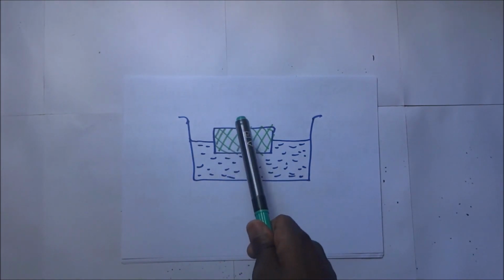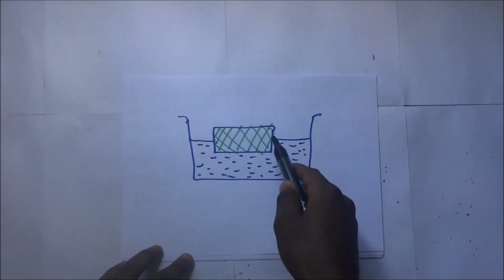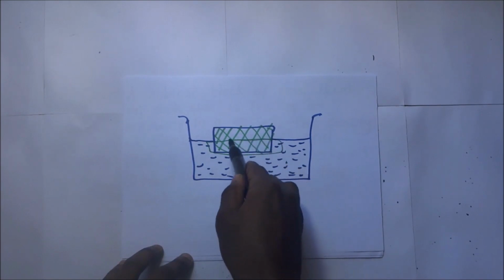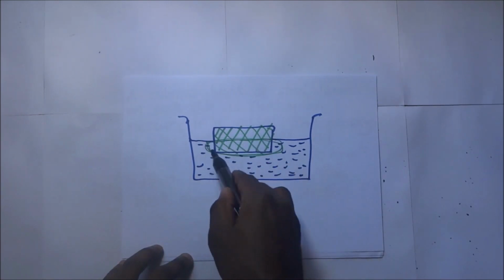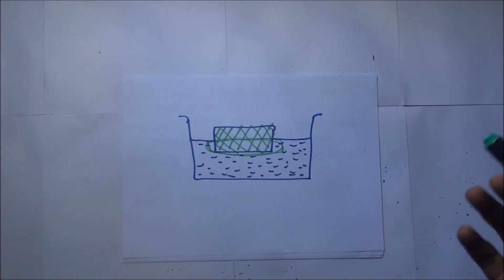But the volume of the body that has been submerged, remember, as this thing is floating, it is just a portion of its volume that is submerged, is equal to the volume of the fluid that has been displaced. And of course, the mass of the floating body is equal to the mass of the fluid that has been displaced.